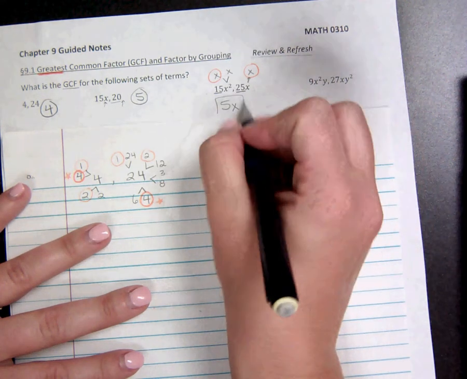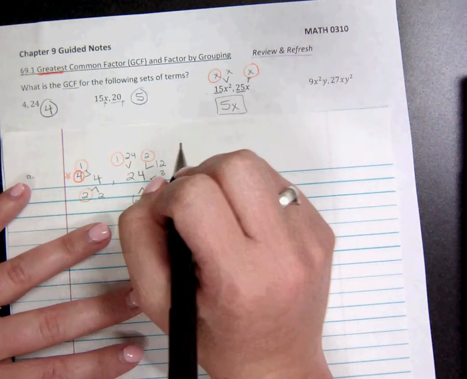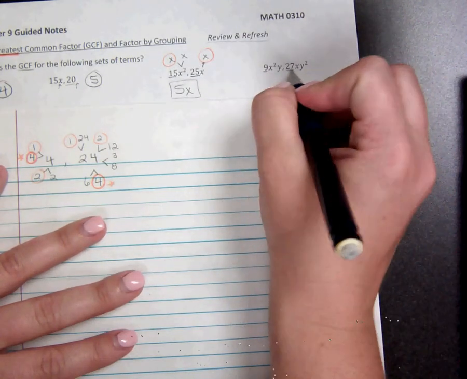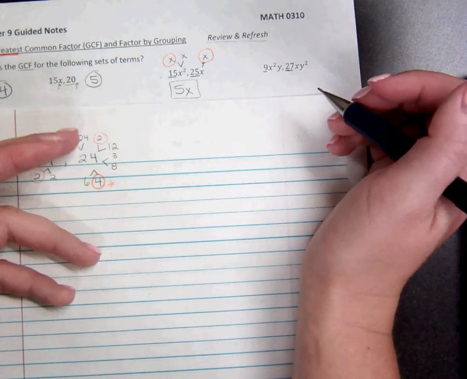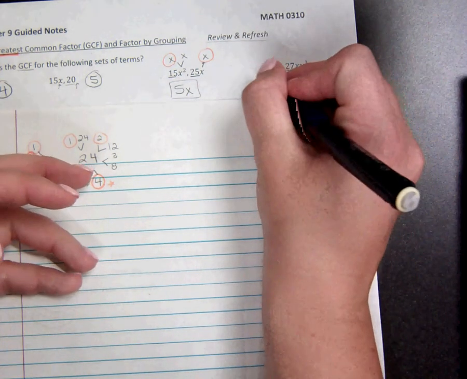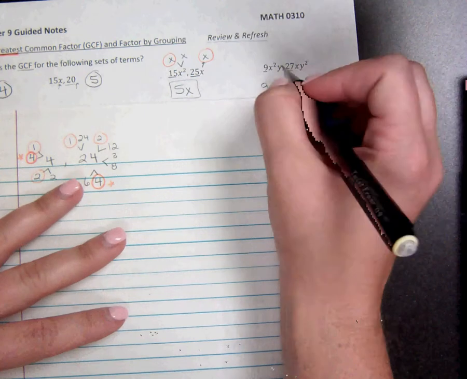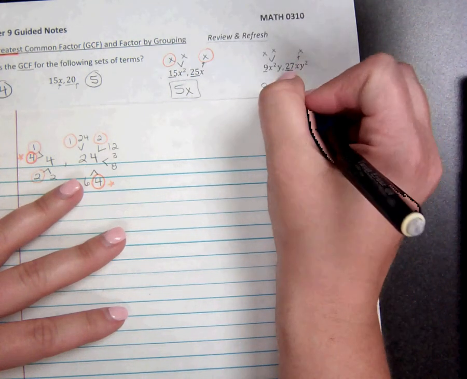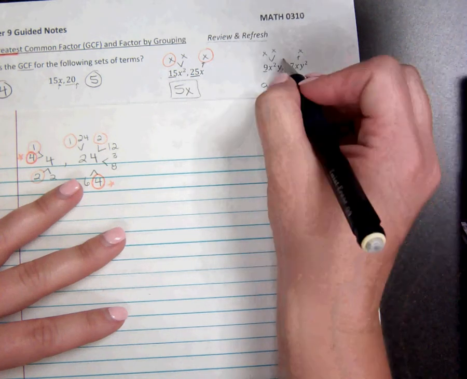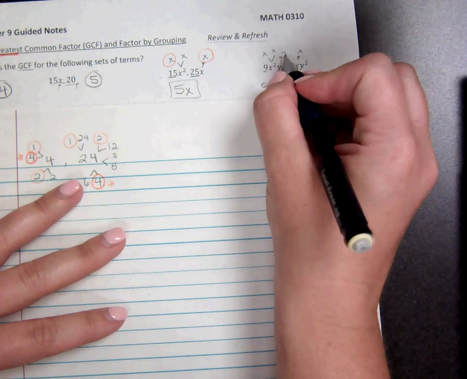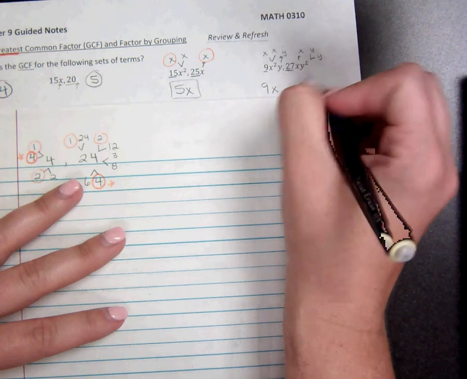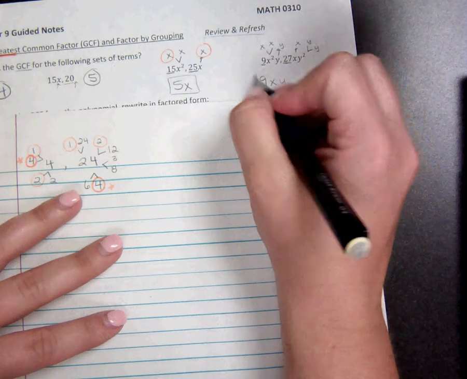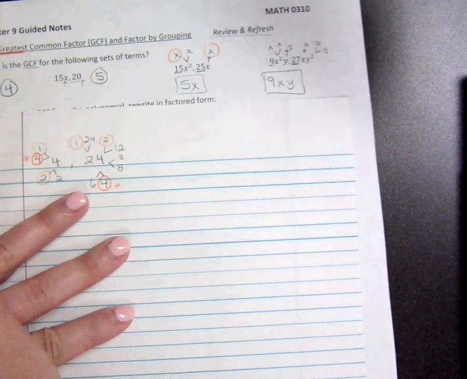So sometimes your GCF has values and variables. And this last one, same idea. Between 9 and 27, they have 3 in common, but they also both have 9 in common. So 9 would be your GCF. Between x squared and a single x, they both have 1 x in common. And between a single y and y squared, they have a y in common. So 9xy would be your GCF.